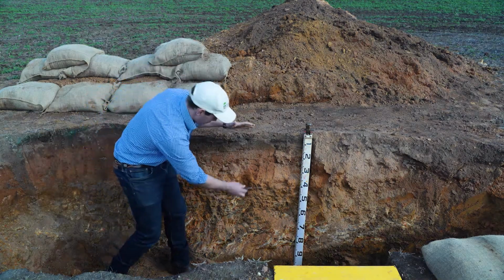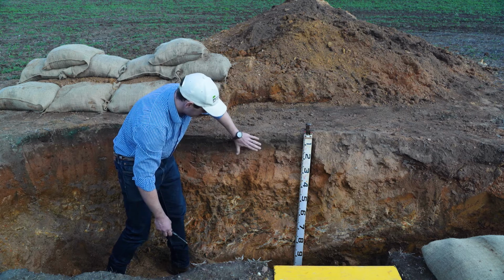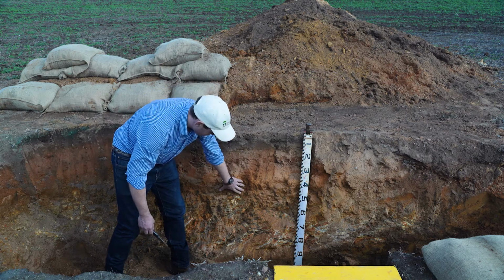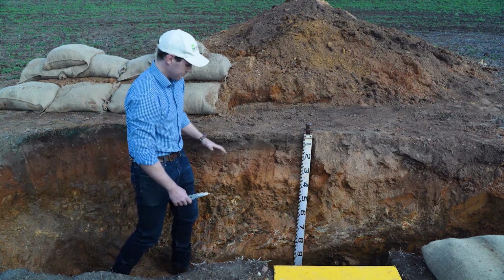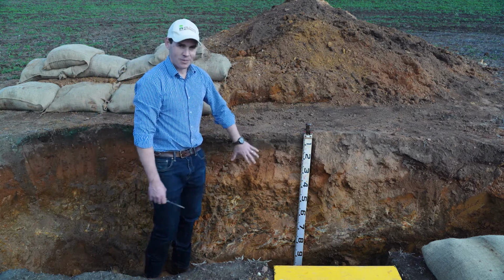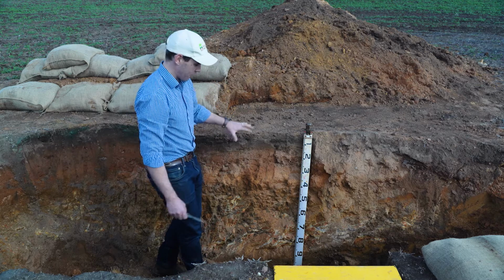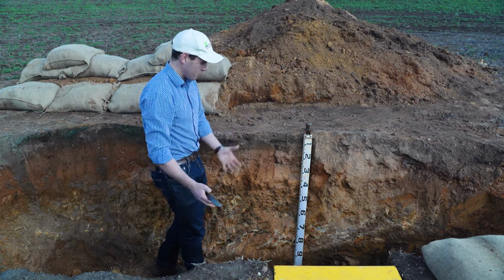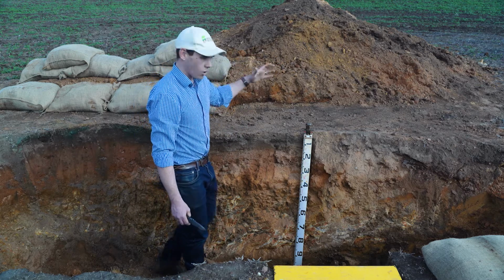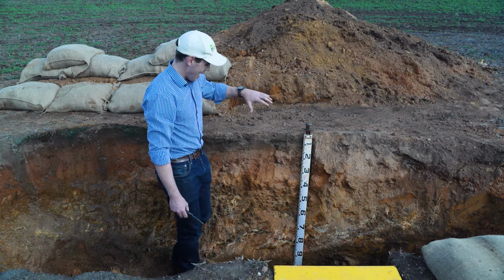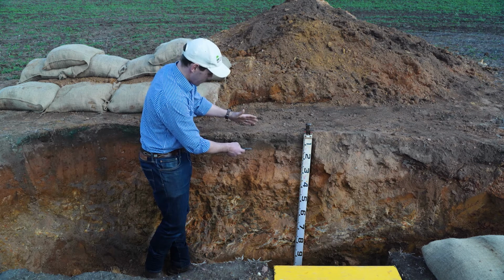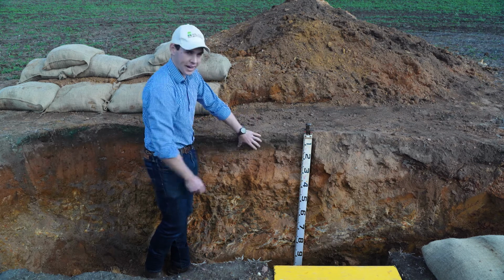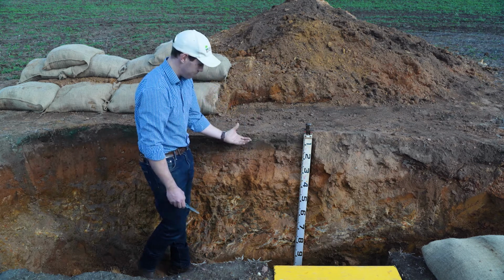So with that, we've got these four changes, this 1, 2, 3, 4, all within the top 60 centimetres of the profile. So what does that mean? We need to start understanding these soil profiles from a production point of view. Here we are on a cropping and grazing property, and quite often farmers will just be looking at this topsoil when they're analysing their soils for how they're producing.